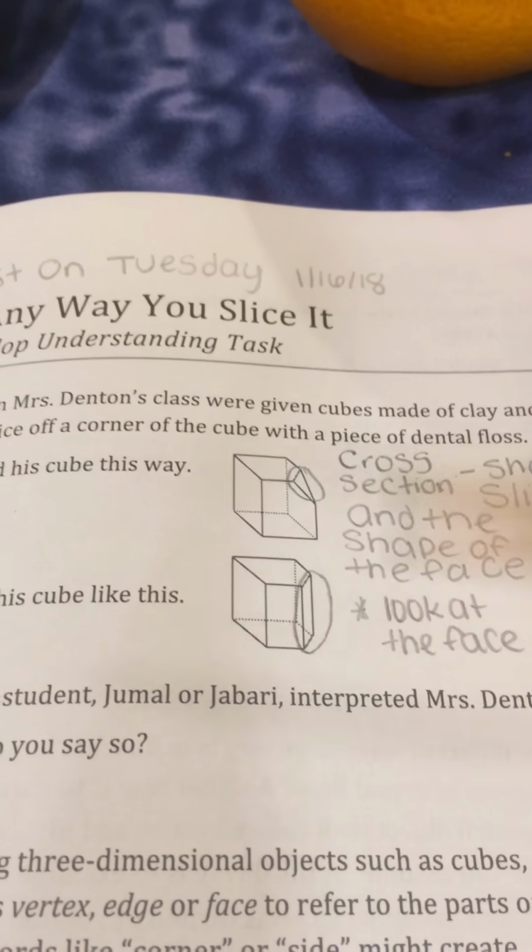Think of another example like a piece of cake. When you cut the cake and you put your fork into it, the piece that you took off with the fork, the shape that the fork made in the cake, would be your cross section.